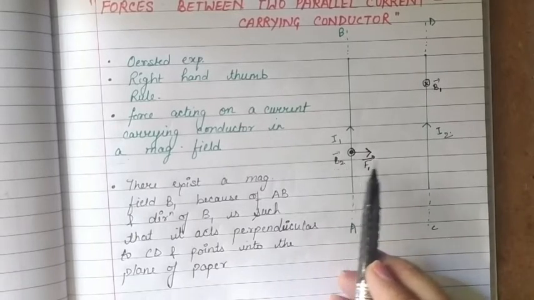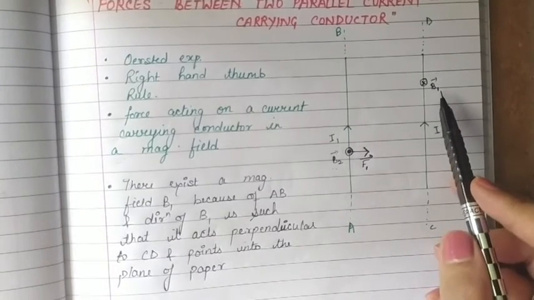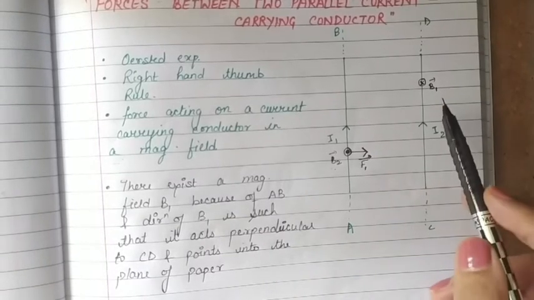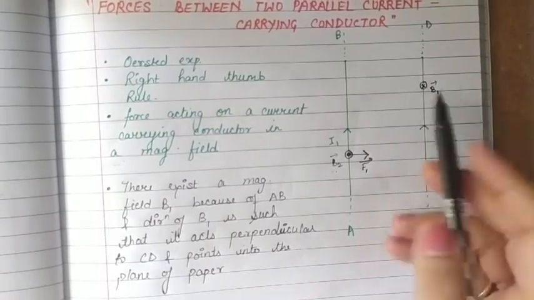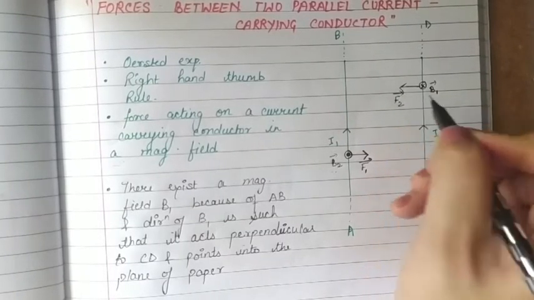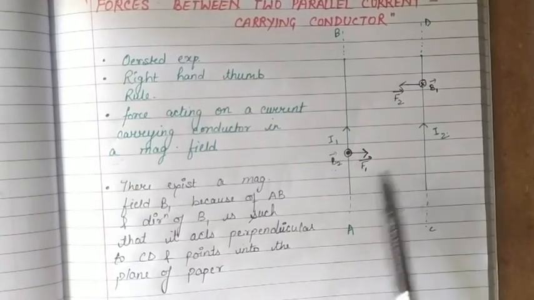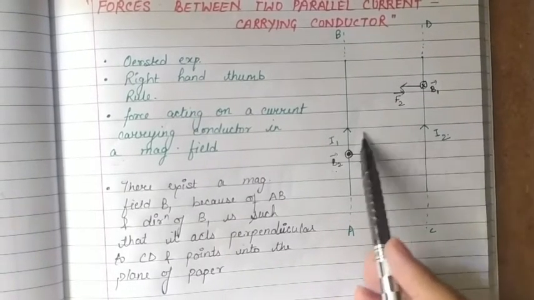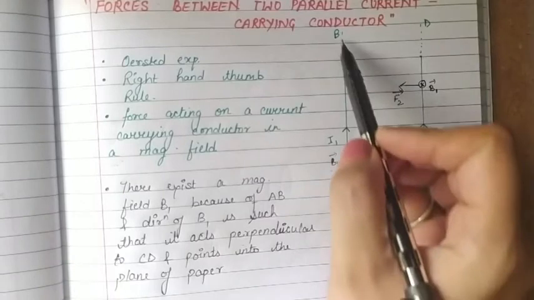Now in this case, if we use Fleming's left hand rule, our forefinger will point inside the plane of the paper. Current is flowing towards CD, so the central finger will point towards CD. So in this case, the force will point like this towards AB, which is force F2 vector. That means both the wires will get attracted to each other. Their forces are acting towards each other. That means both the wires will get attracted towards each other when they have parallel currents.